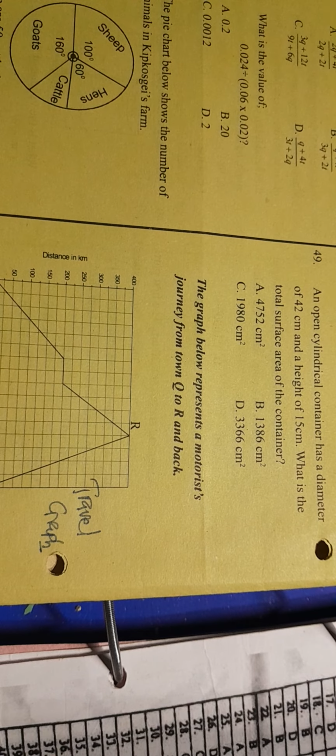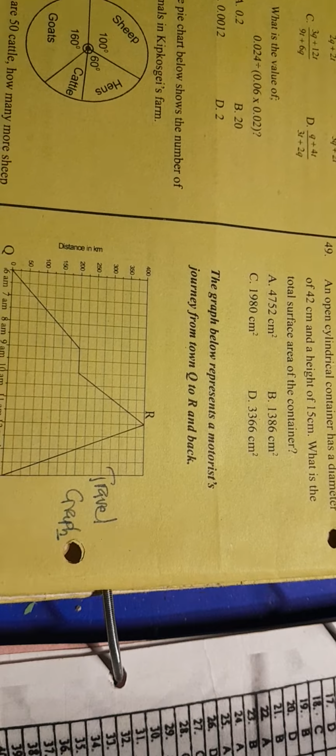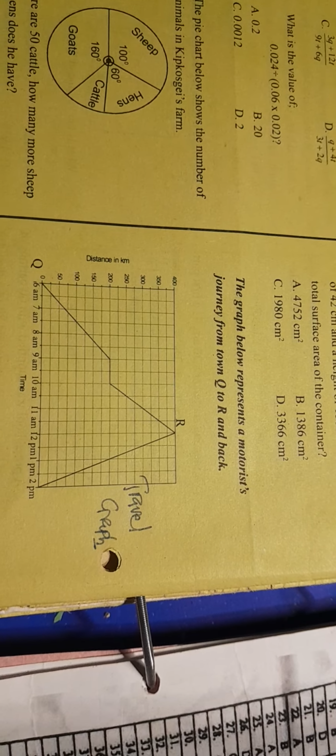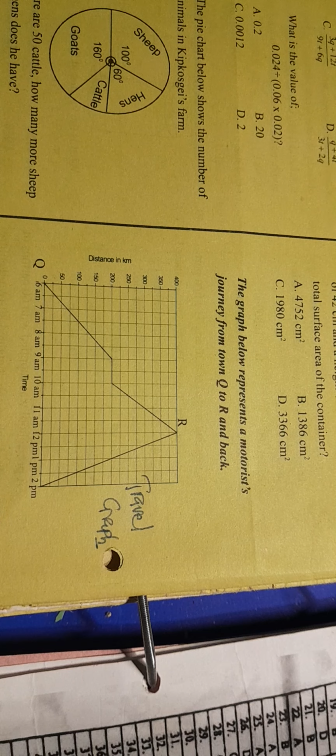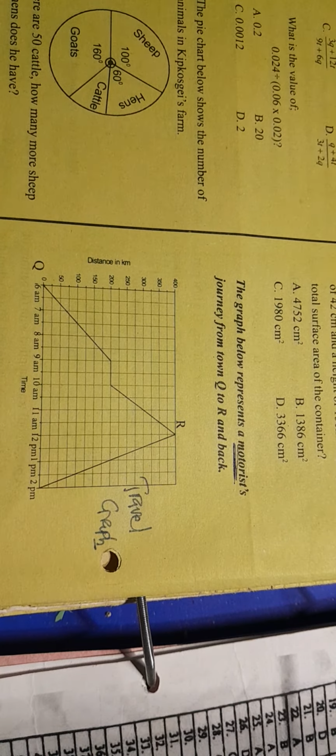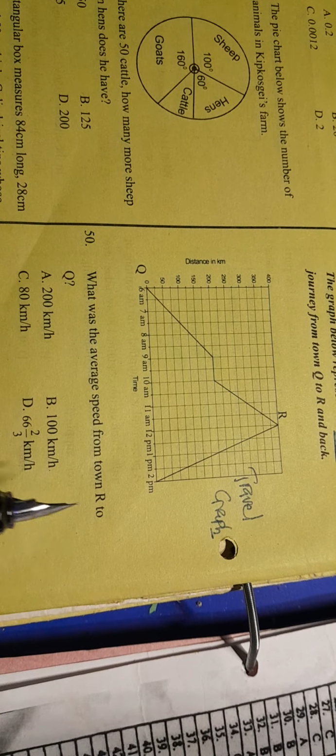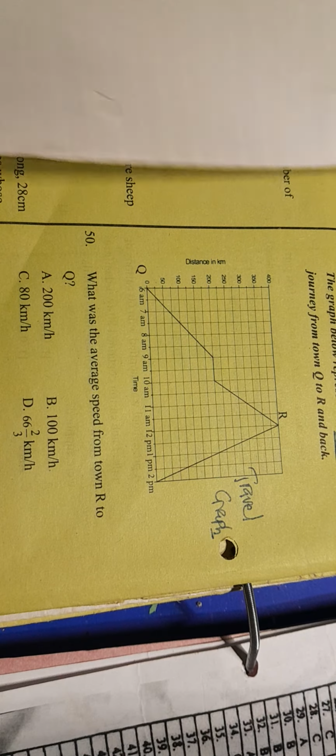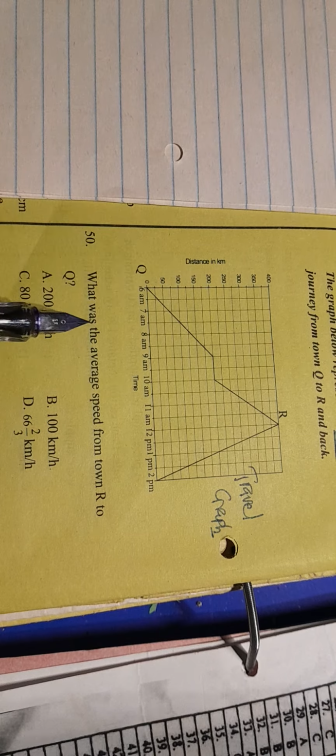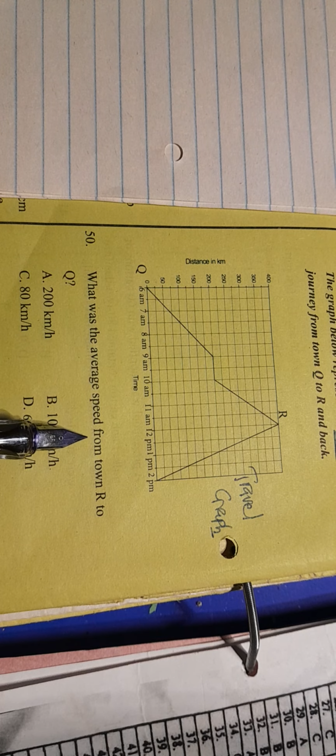So a travel graph, therefore, as we have seen, is a graph which shows some traveling. Like this one here, we are told it's a motorist, somebody who's driving a car from one town to another. So we are asked, what was the average speed from town R to town Q?